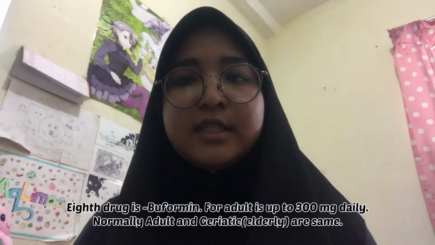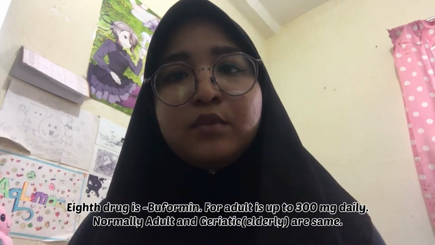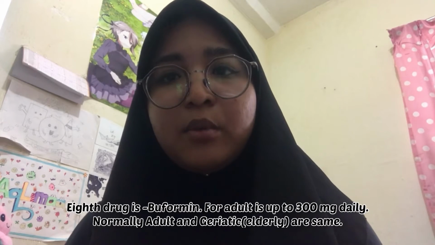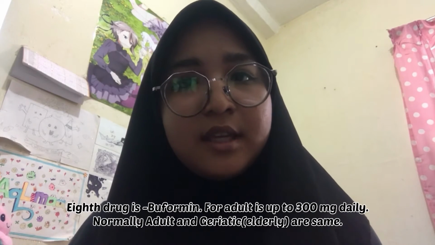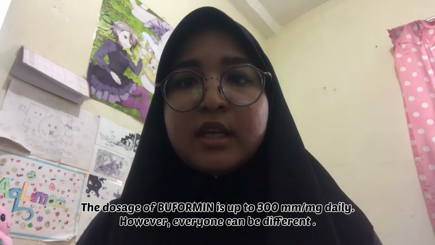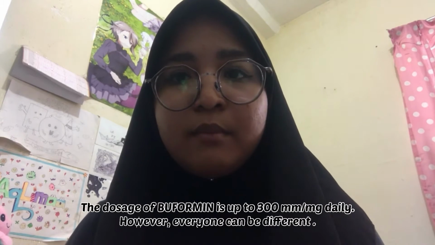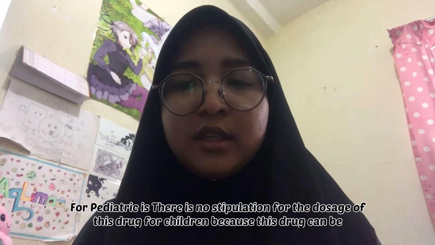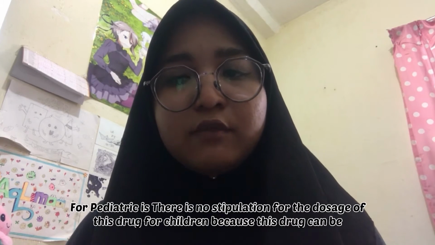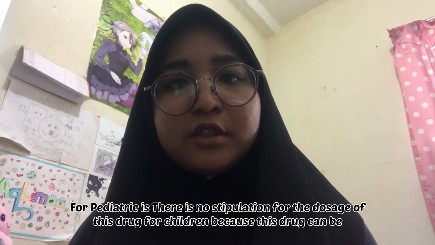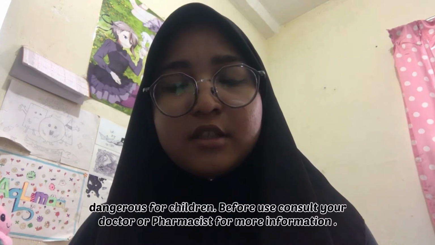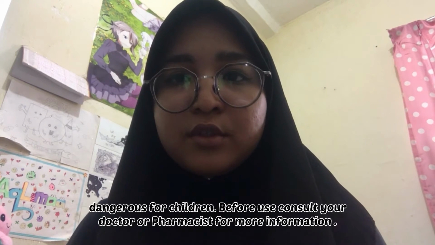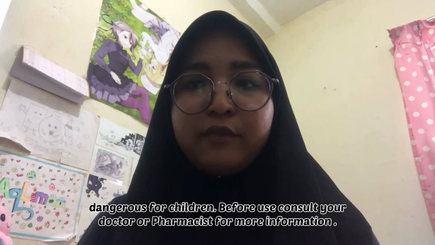The eighth drug is buformin. For adults, it is up to 300 mg daily. Normally adult and elderly are the same. The dose of buformin is up to 300 mg daily. However, everyone can be different. For pediatric, there is no stipulation for the dose of this drug for children because this drug can be dangerous for children. Before use, consult your doctor or pharmacist for more information.